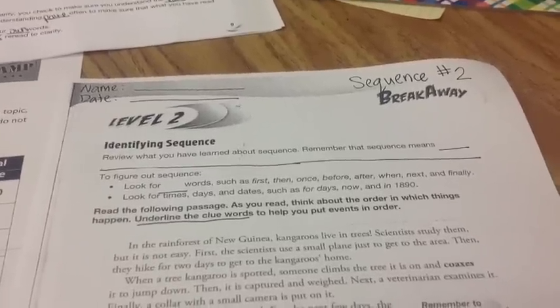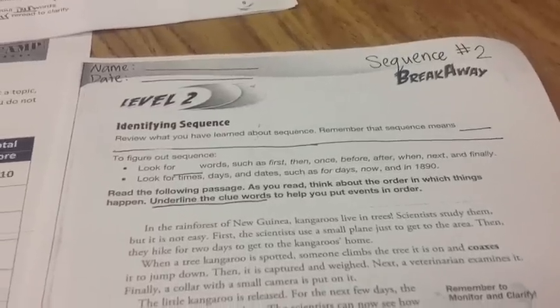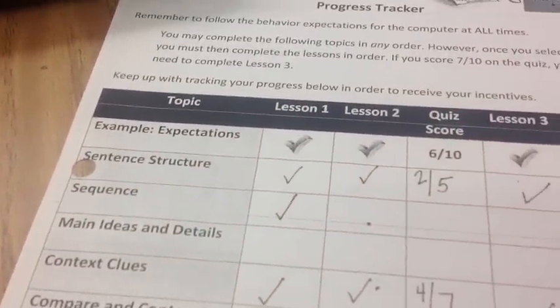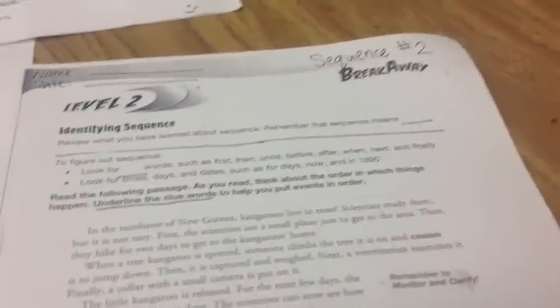Welcome to sequence lesson number 2. You are in the right spot if on your tracker you have checked off sequence lesson number 1. You are ready to begin sequence lesson number 2. Okay, let's read our notes first.